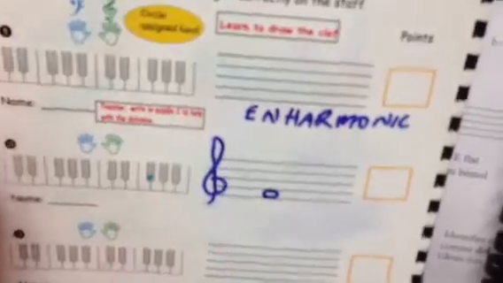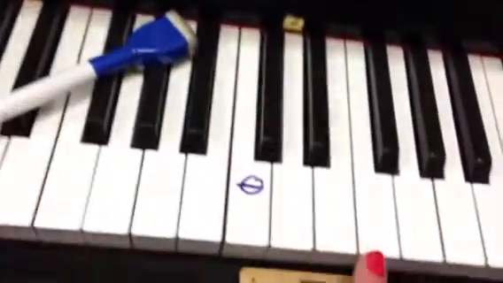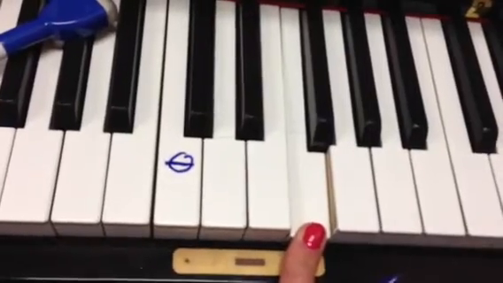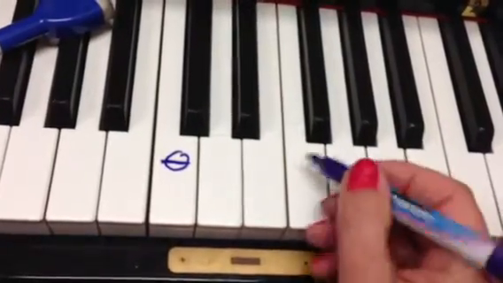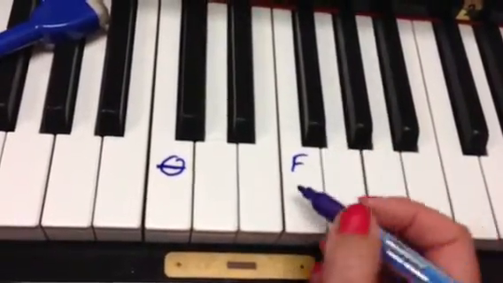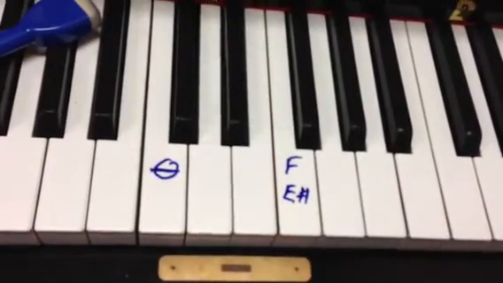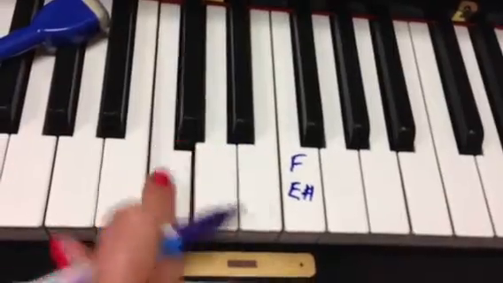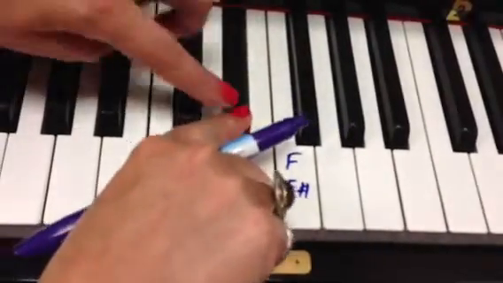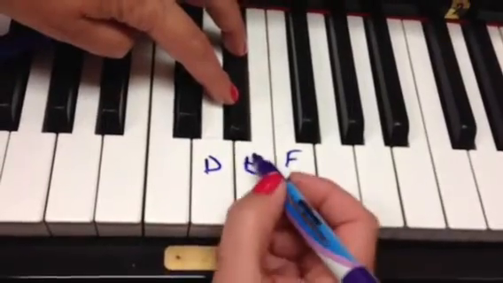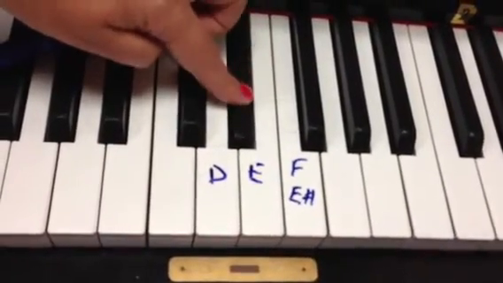So let's come down to the keyboard. Here's F. What's another way to say F? E sharp. So F is F, or we could see it drawn as E sharp. Okay, so look at here. There's two note names. This is a D, and that's an E. What would the two note names be for this black key?